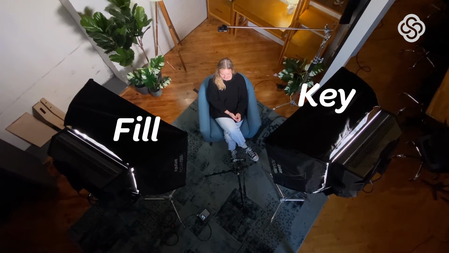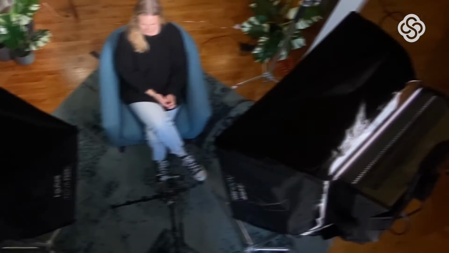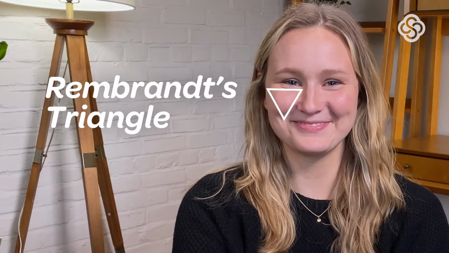This simple look is the result of 3-point lighting, and those 3 points are the key light, fill light, and backlight. The key light is the main light source illuminating a subject. It sets the scene for the video and is the first step in creating a good, appealing lighting setup. We'll place it in front of the subject and to the right or left. You're trying to create a small triangle of light on the shadowed side of the person's face, high on their cheek, under the eye, also called Rembrandt's triangle.